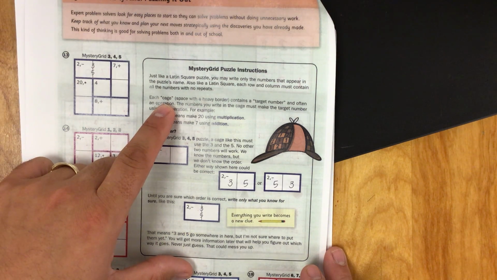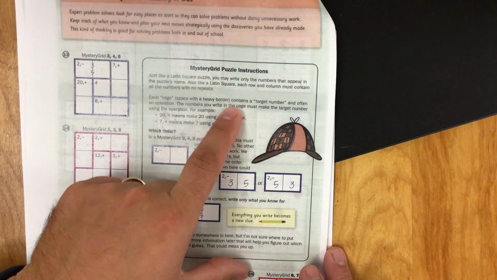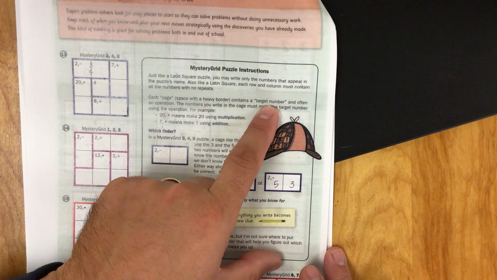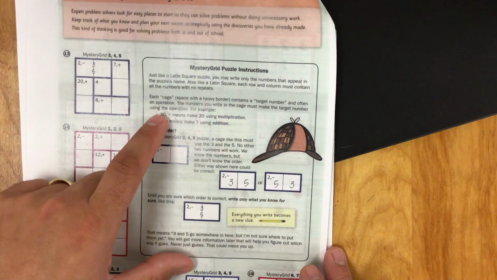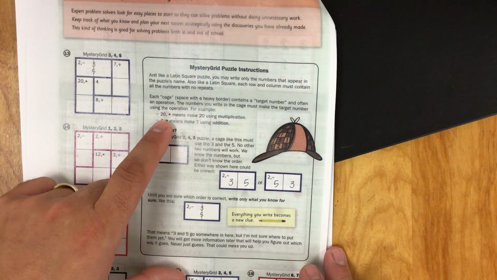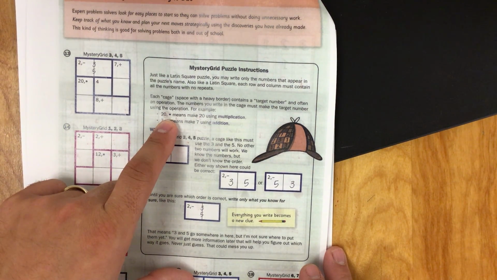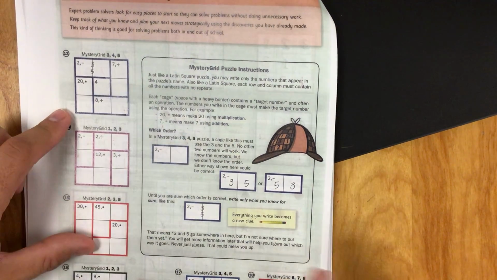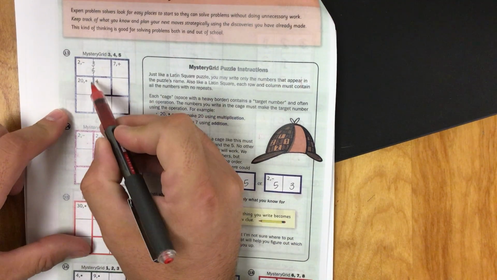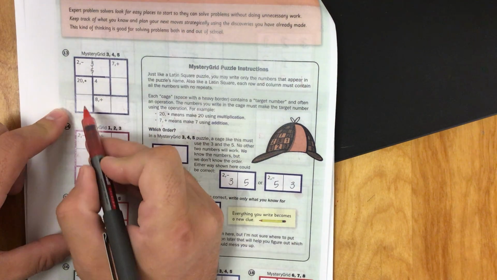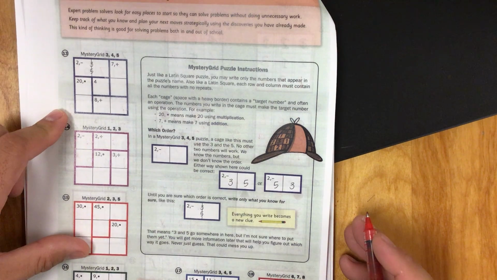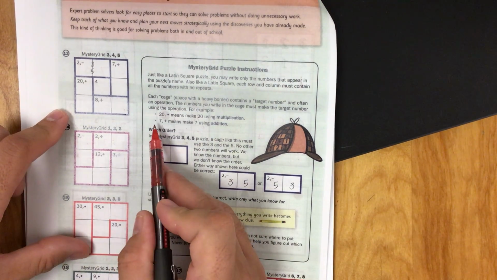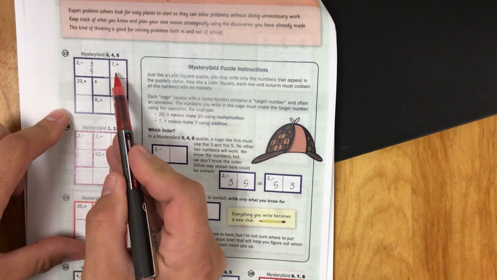Each cage, which is a space with a heavy border, contains a target number. Okay, and often an operation. The numbers you write in a cage must make the target number using the operation. For example, 20 dot means it's going to equal 20 using multiplication. So do you see this cage right here, this dark area around here? That means these two numbers are also going to multiply together to give you 20. If you see 7 plus, like here, that means they're going to add up to 7.